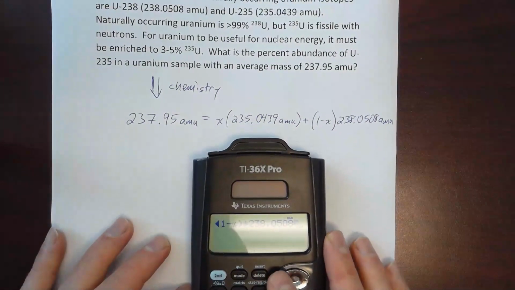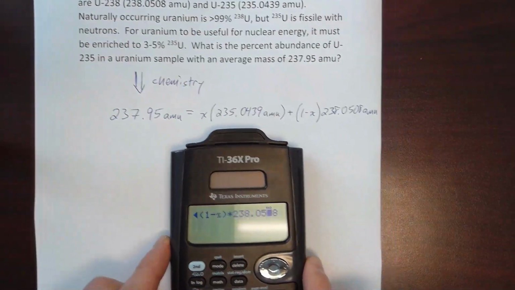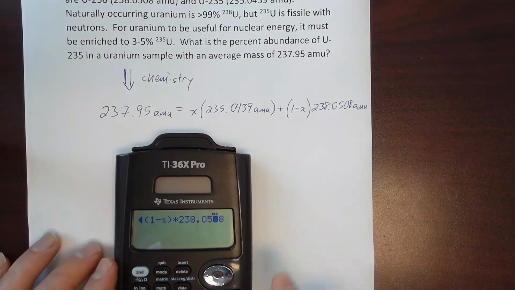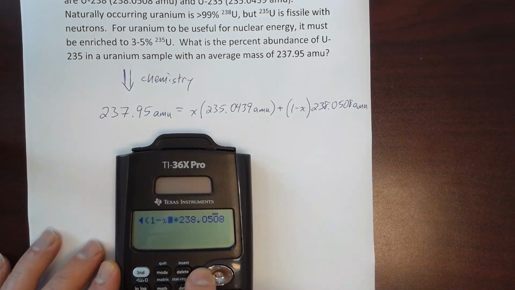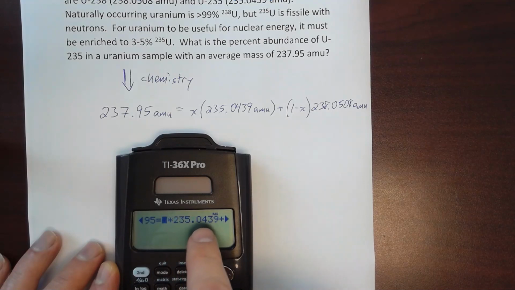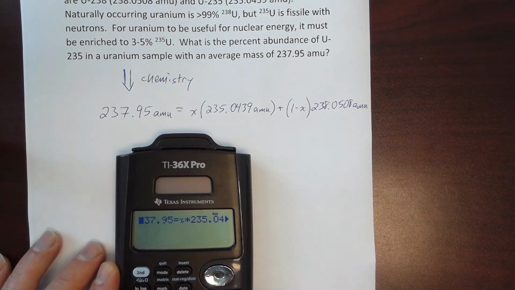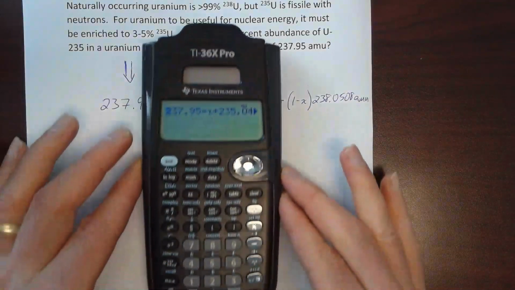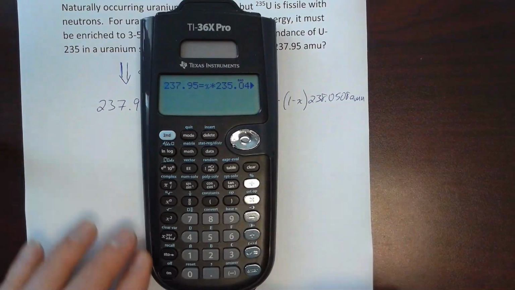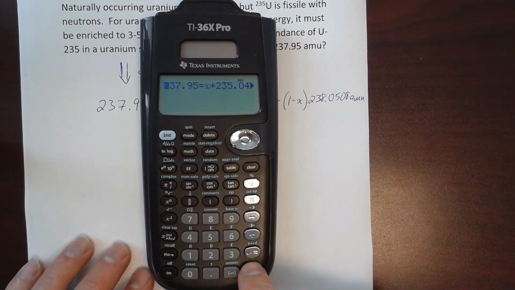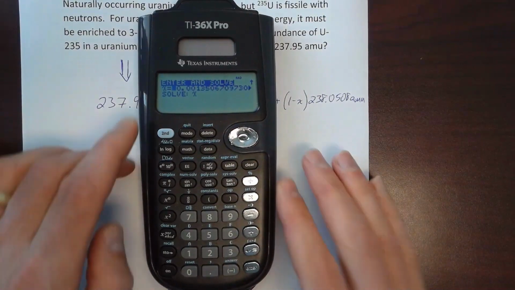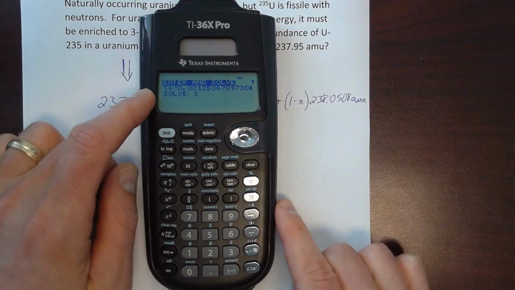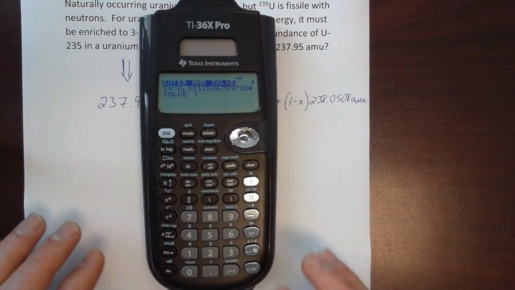We can scroll back through and see that we entered this correctly. So we have 235.0439, our average mass 237.95. So on the calculator then, we've got the equation that we entered in, and at this point, we hit enter, we have to put in a guess for what we think x is.